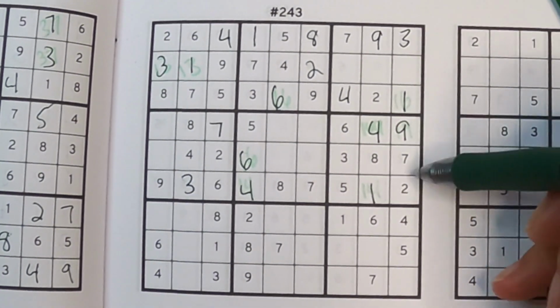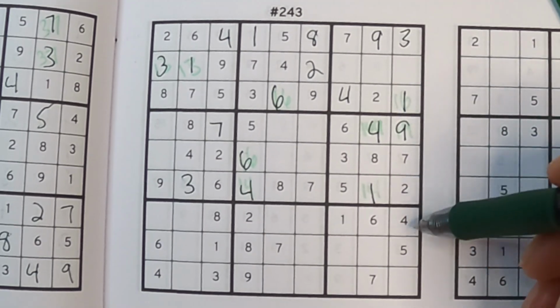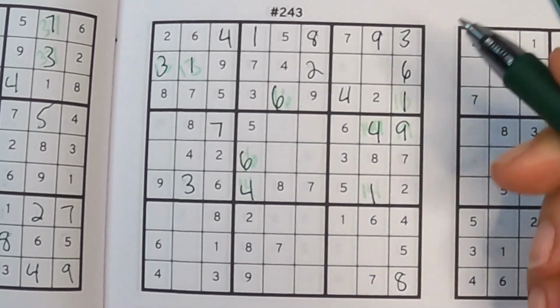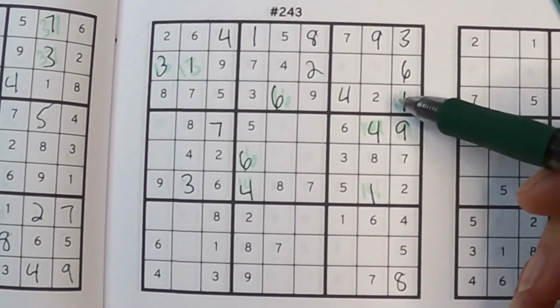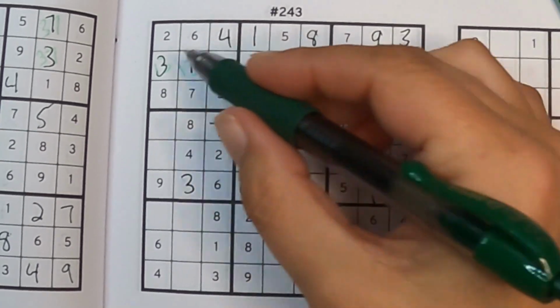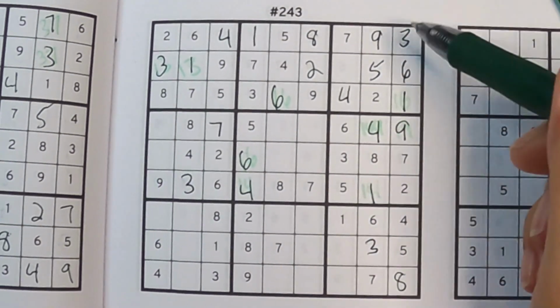For this column now, we're missing 6 and 8. We've got a 6 here, so 8, 6. For this column, we're missing 3 and 5. We've got the 3 here, so 5, 3.